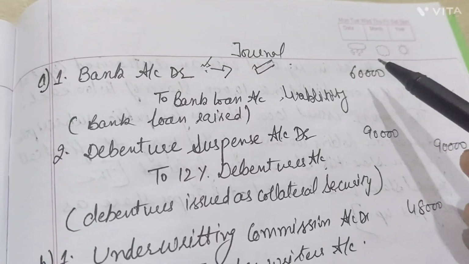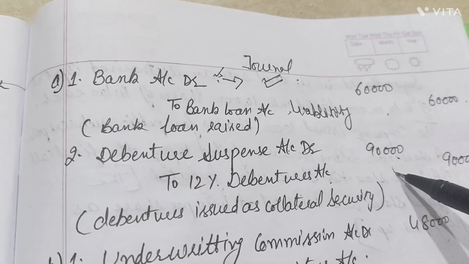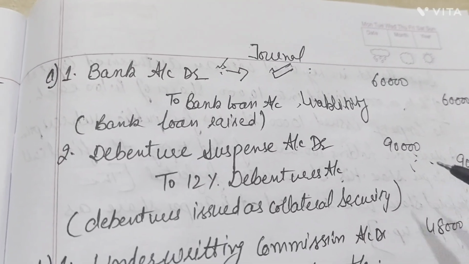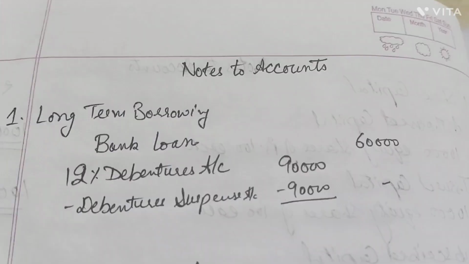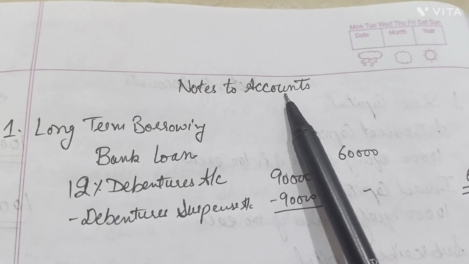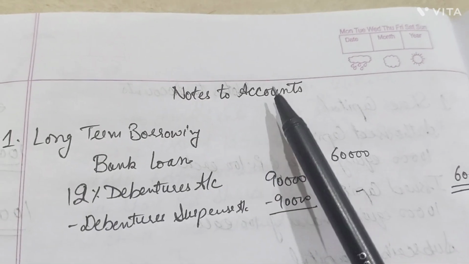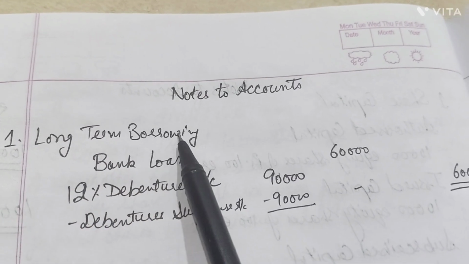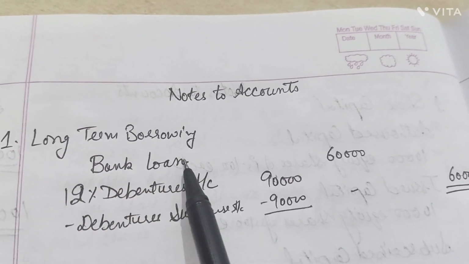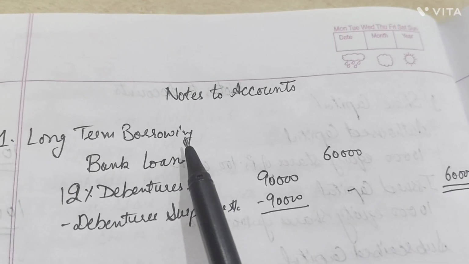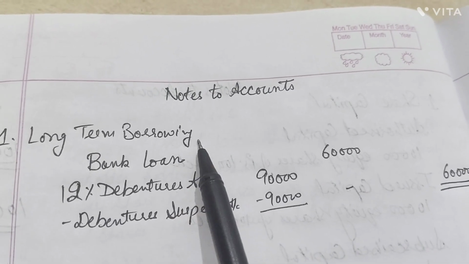Okay, if I have to represent this particular point in the balance sheet, how will we represent it? Firstly we will discuss that, then we will go to the second point. To prepare the balance sheet, we need to prepare notes to accounts. In the notes to accounts, we will write long term borrowings. You know very well that bank loan and debentures are both borrowings for the business, and they are long term because they are not payable within a year.